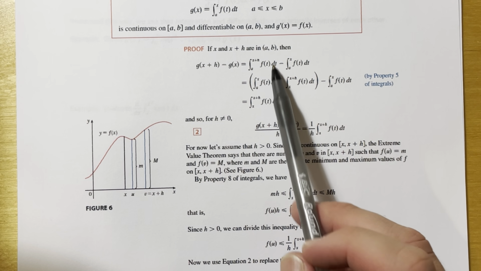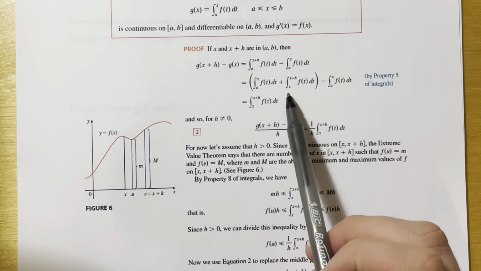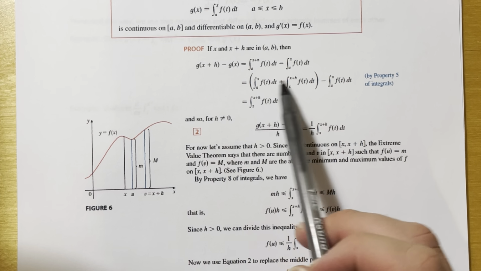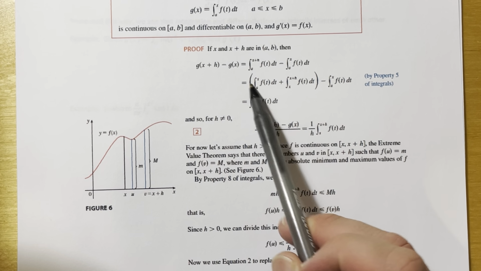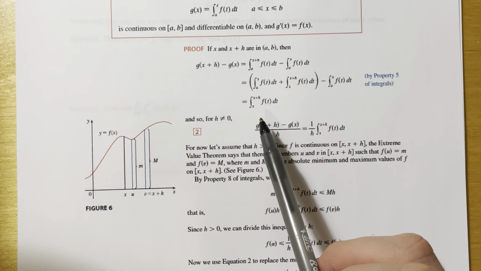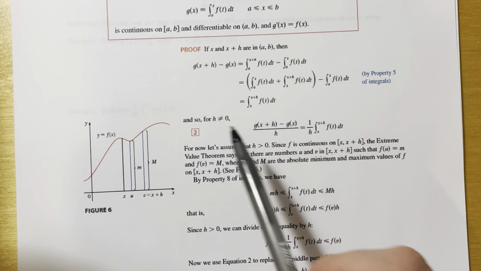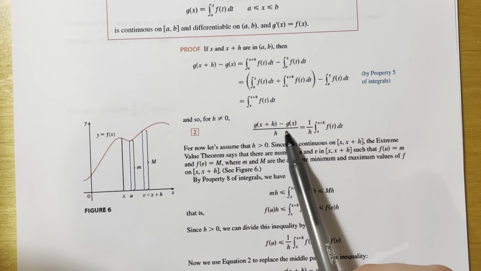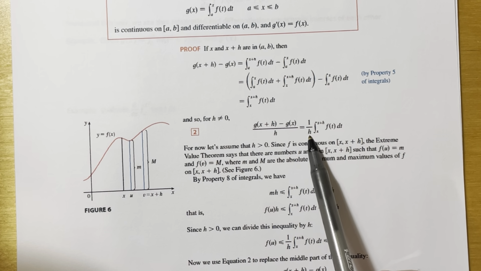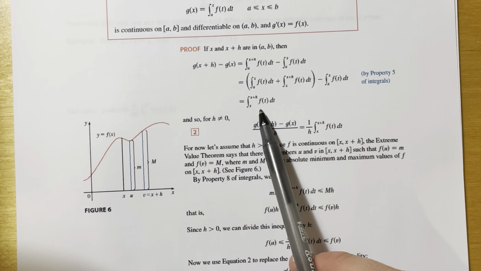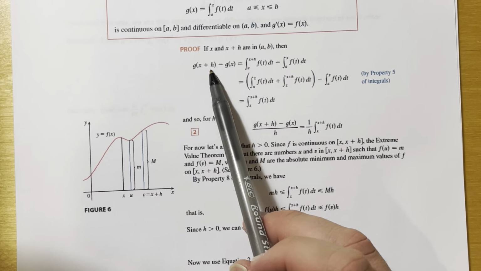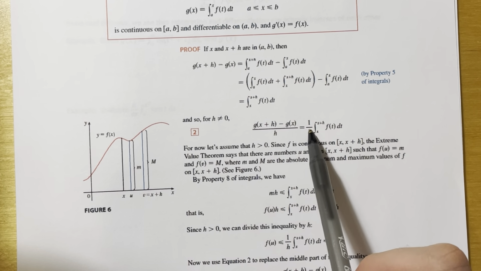This is essentially the same argument that we made on the previous page. They make it look a little fancier than I did, but it's essentially the same argument. So if h is not equal to 0, then g of x plus h minus g of x all over h is equal to 1 over h times, again, this integral. Basically we just multiplied both sides by 1 over h.